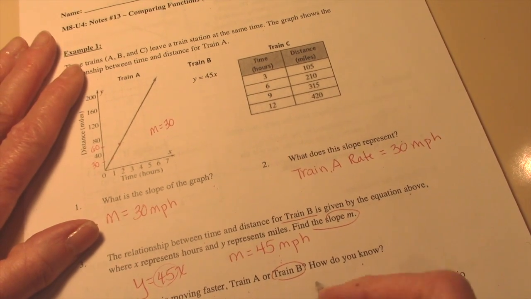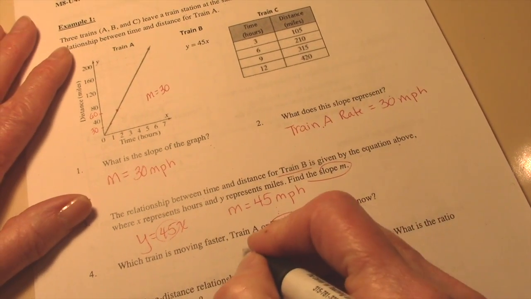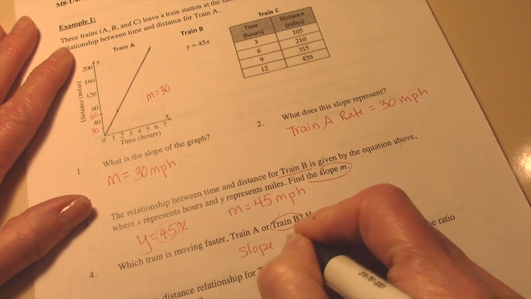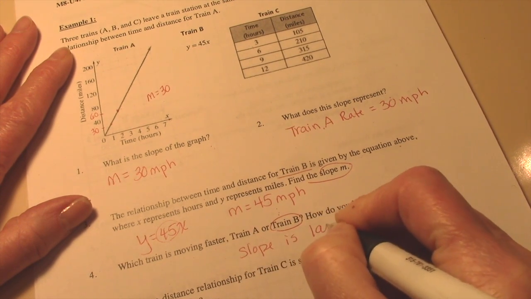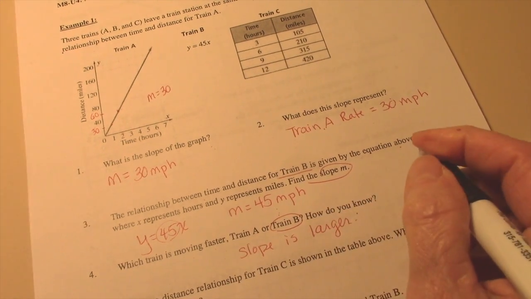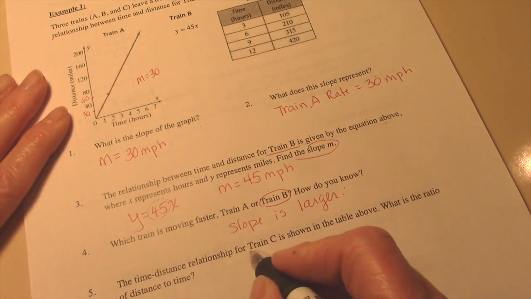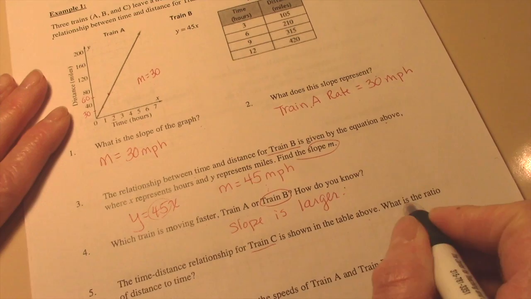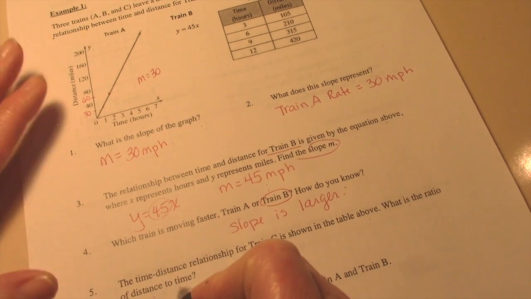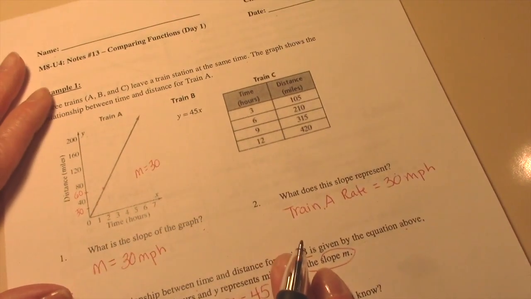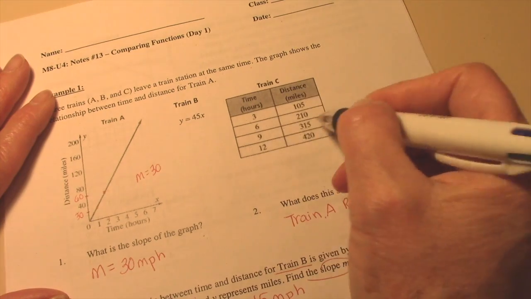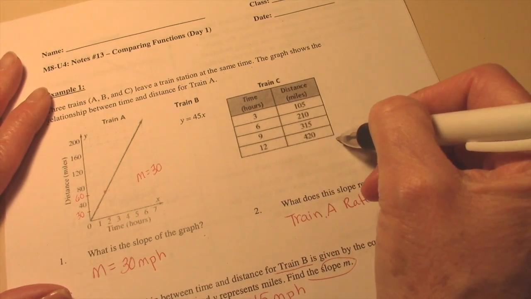B. Okay, his slope is larger, therefore he's faster. The time-distance relationship for train C is shown in the table. What is the ratio of distance to time? Distance to time. So basically we need to find the slope here.